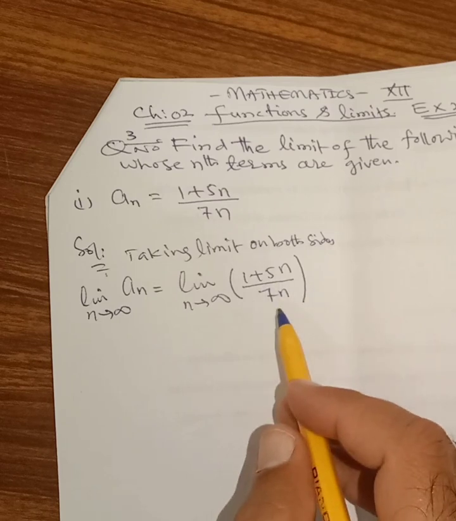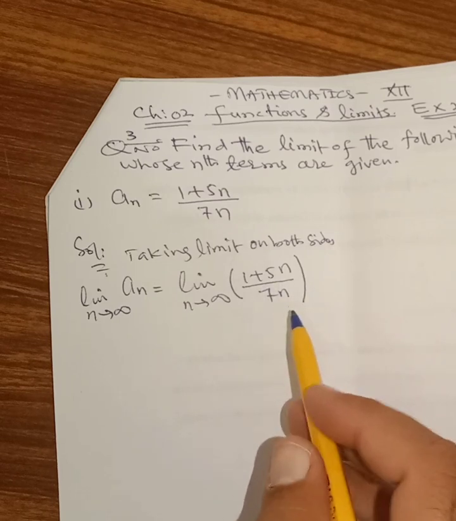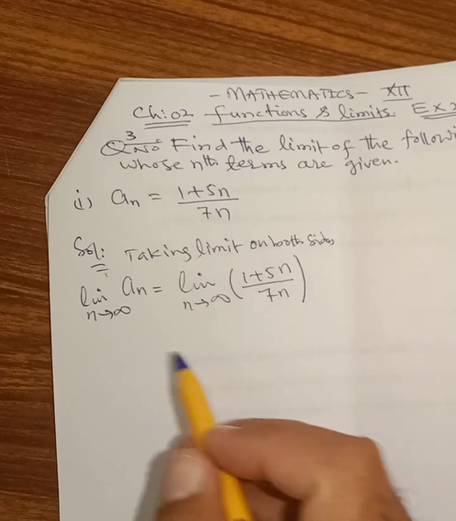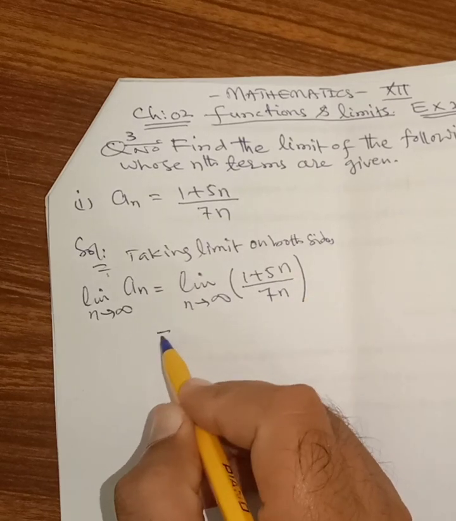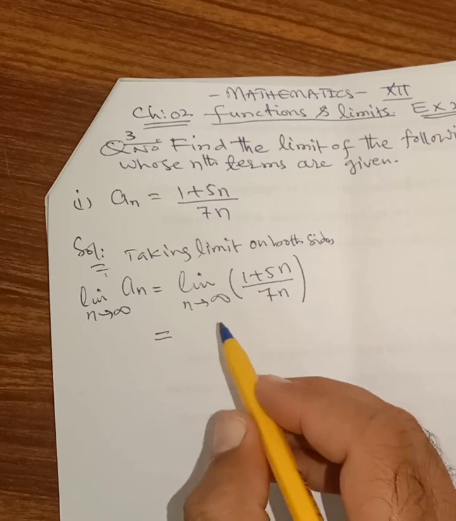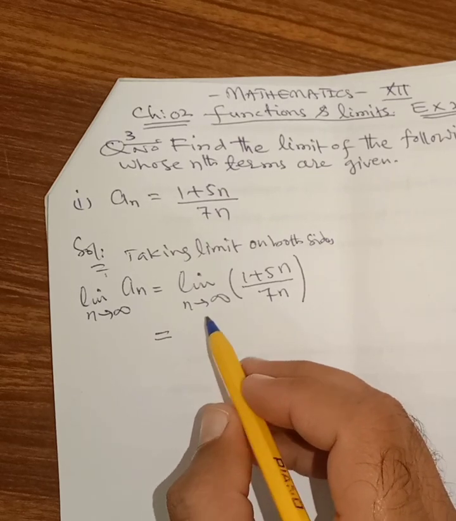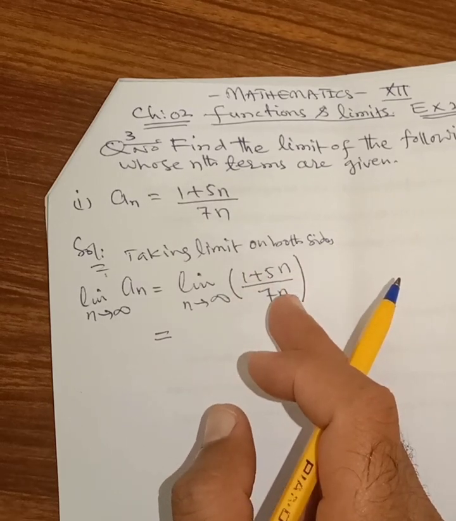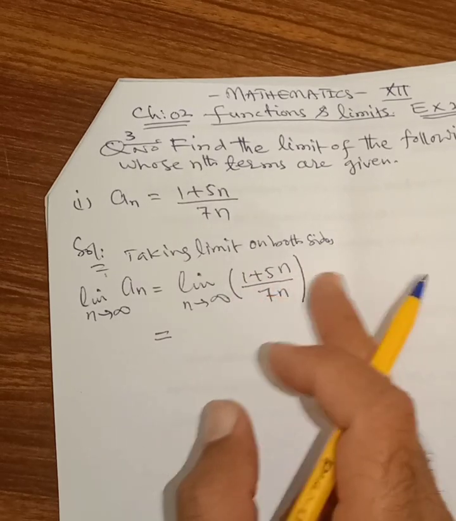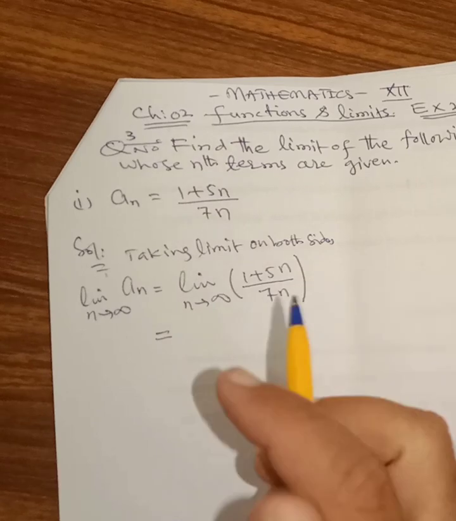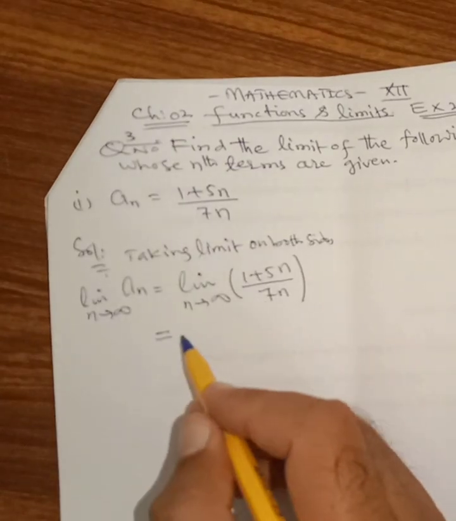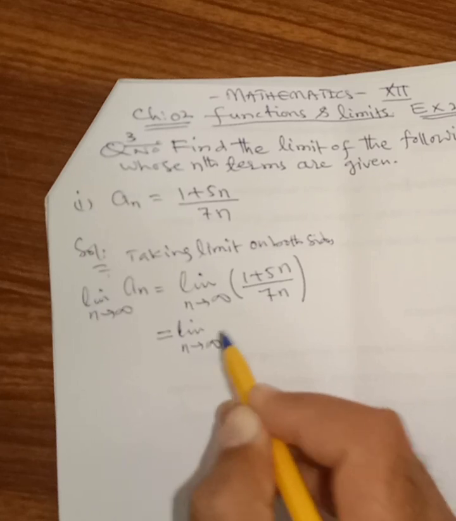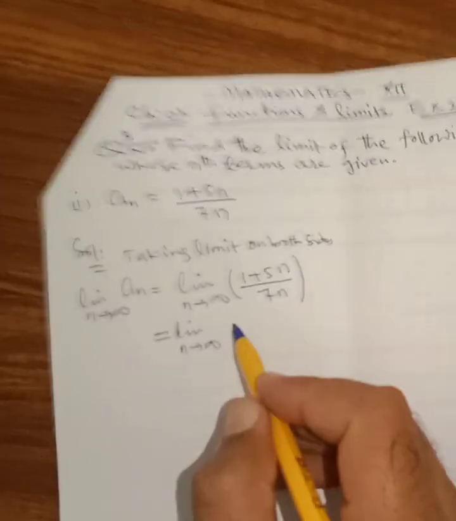So what we have to do, we will take n common and cancel it. So how to take n common? We will multiply with 1 over n with both the values, and hence we will cancel it. But the simplest way is to take common from both the values.